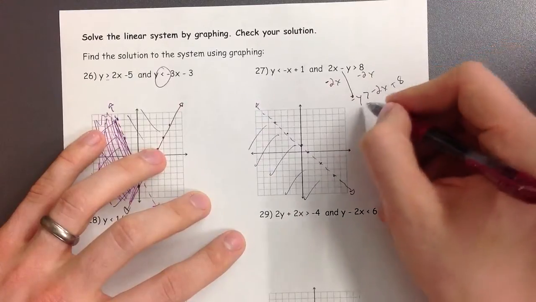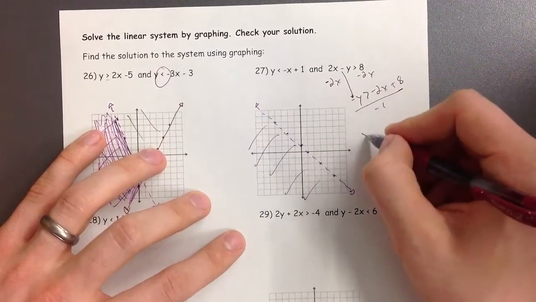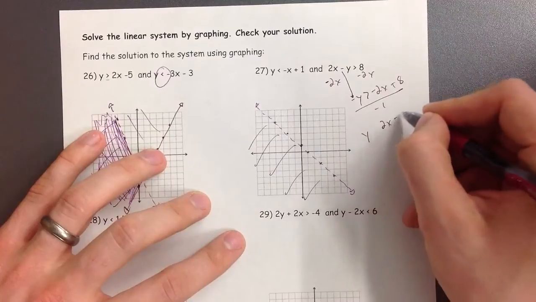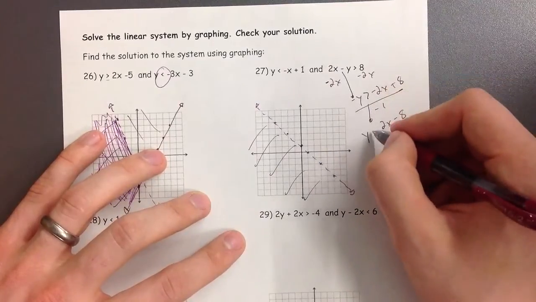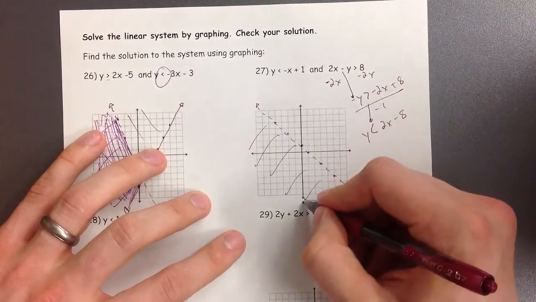Was that going to be +8? I'm going to divide by -1. That's going to flip all my signs. It will also reverse my inequality position. So instead of y being bigger, y is going to be smaller.